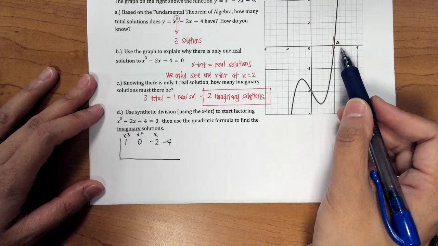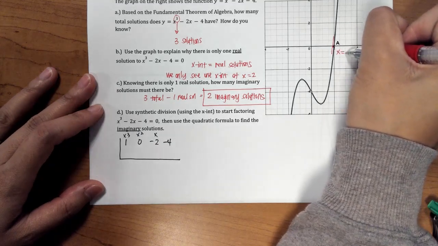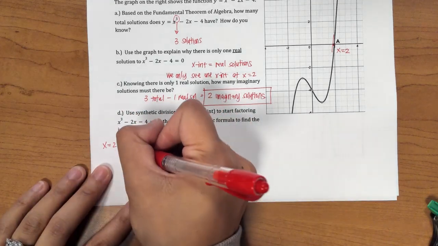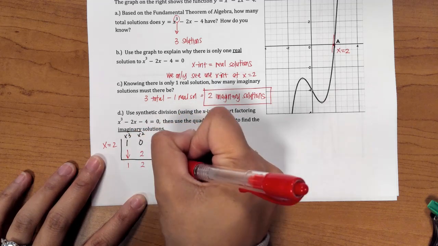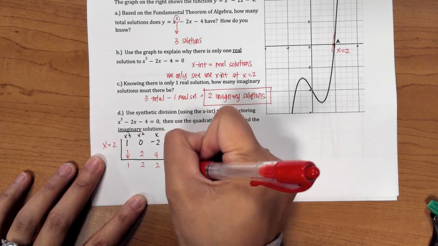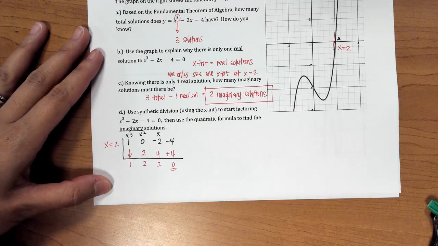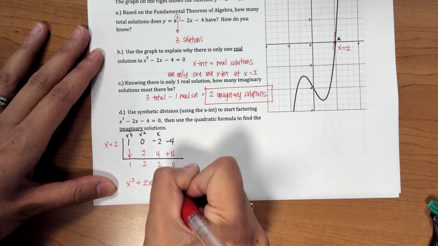And then we have a solution of x equals 2. So I'm going to use x equals 2 here. We should get a remainder of 0. And so now I have a new quadratic, which is x squared plus 2x plus 2.